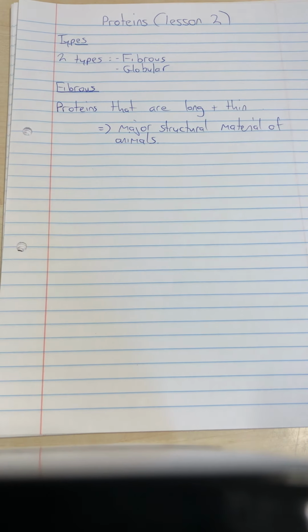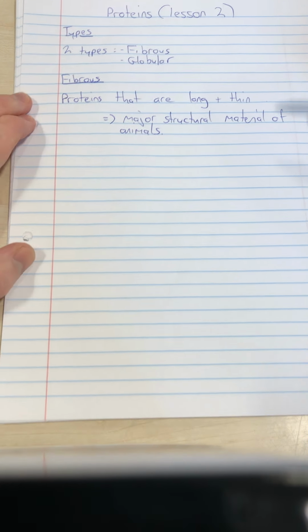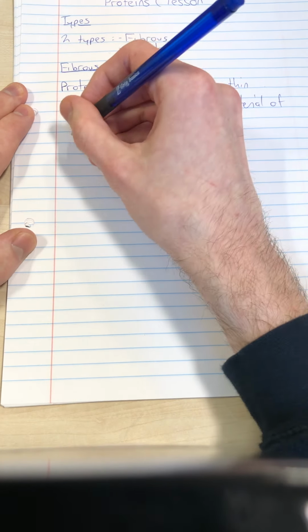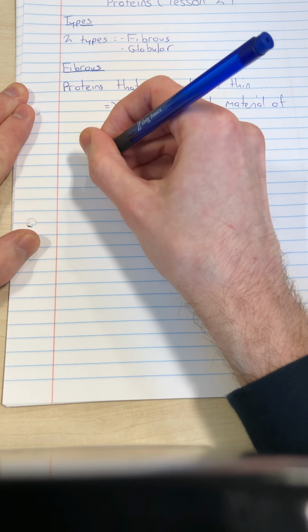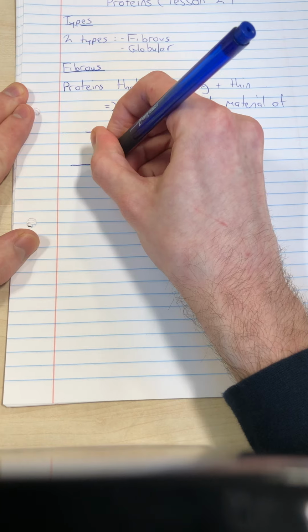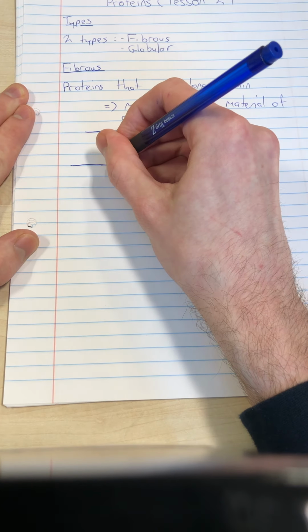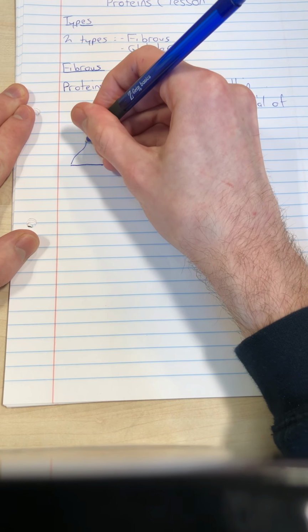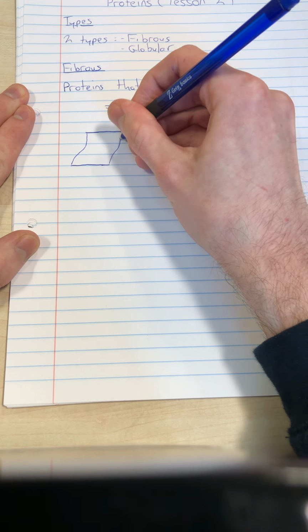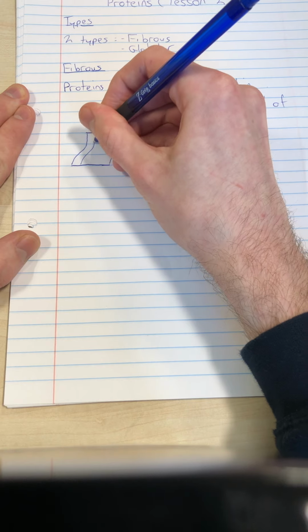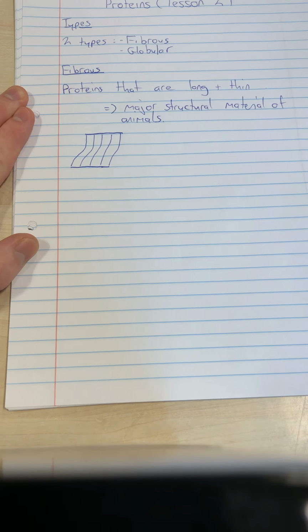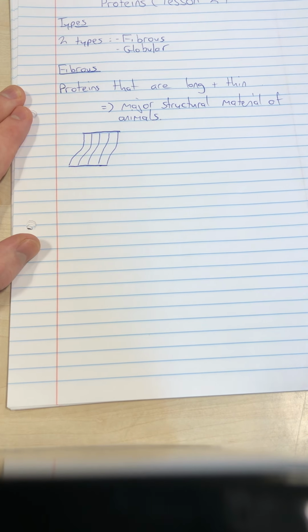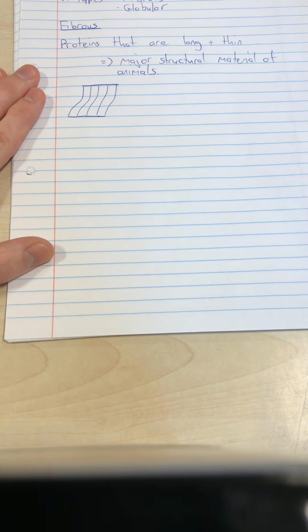Okay, humans, dogs, and so on. Right, what they look like: I'm going to draw two parallel lines, kind of off centre, and they go like that. And that is our fibrous protein. That's what it looks like.